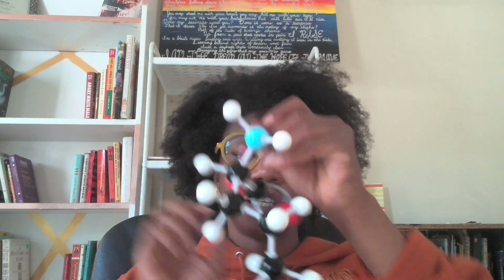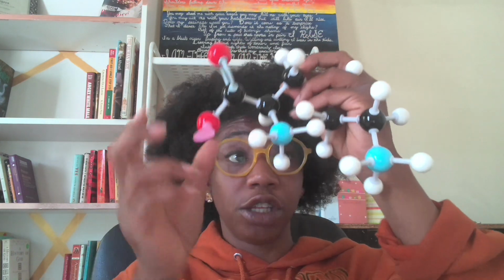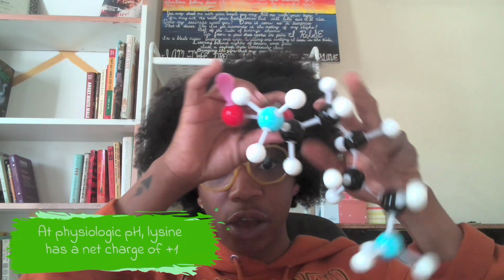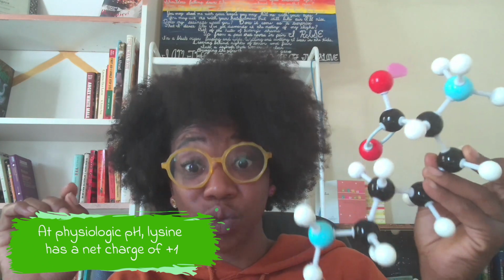The pH of the human body is about 7.4, which is known as the physiologic pH. And at that point, the nitrogen is still attached to an extra hydrogen here, as well as this nitrogen is still attached to its extra hydrogen. So this is going to carry a +1 charge, and this is going to carry a +1 charge, and this is only carrying a -1 charge. So you've got +2 and -1. At physiologic pH, this molecule is going to carry an overall +1 charge.